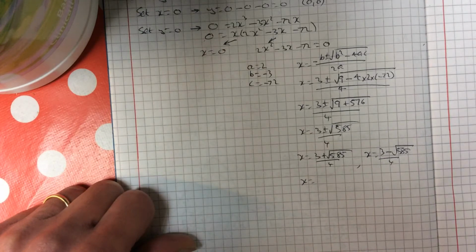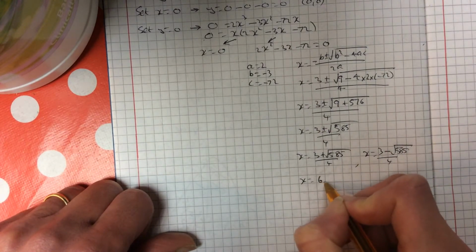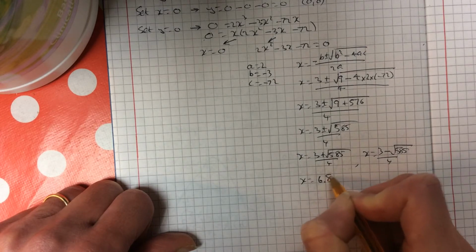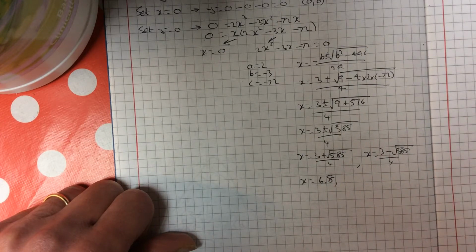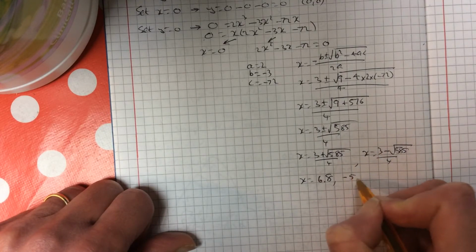So just plugging those into the calculator. 3 plus the square root of 585, press the equals button, then divide it by 4 to give you an answer of 6.8. And then 3 minus the square root of 585, divide it by 4, press the equals after you do the top line, gives you minus 5.3.